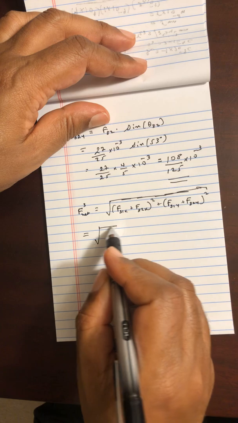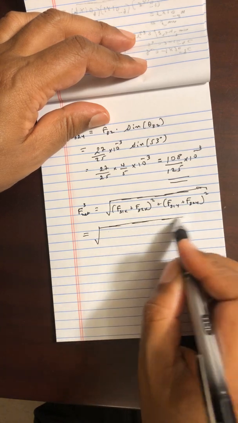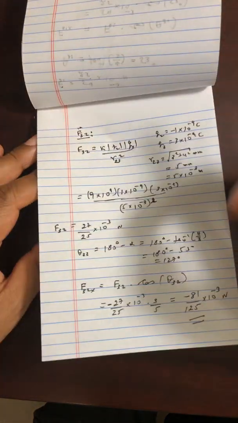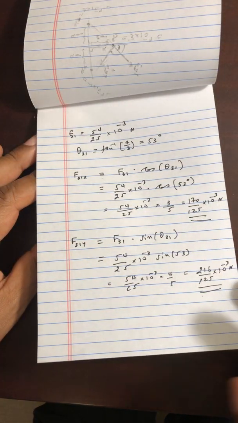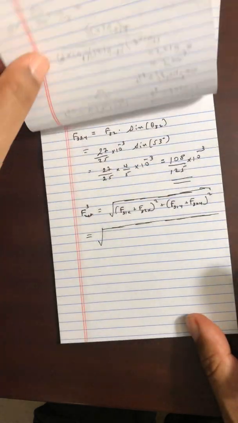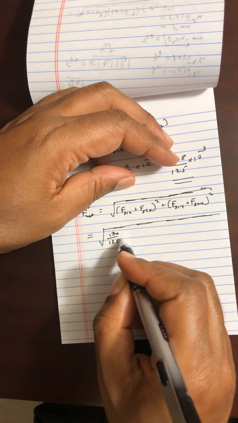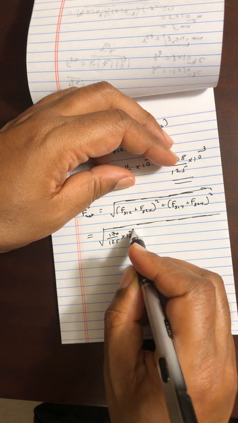All right, so what is f31x? f31x is 170 over 125 times 10 to the power of negative 3.